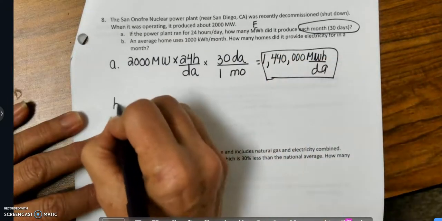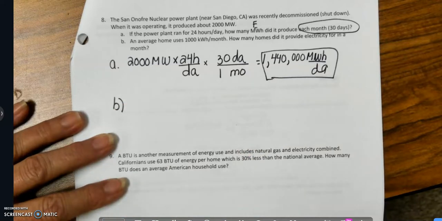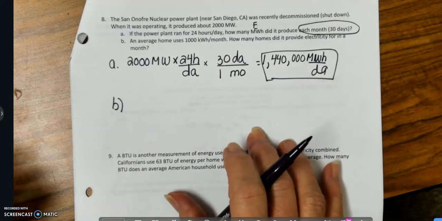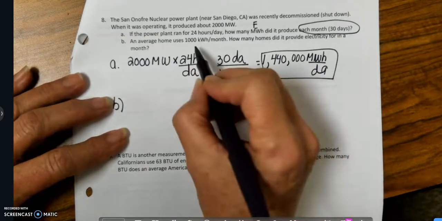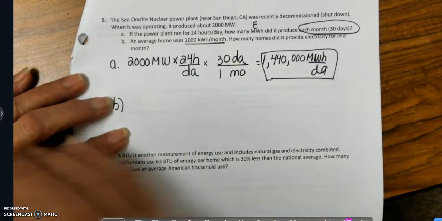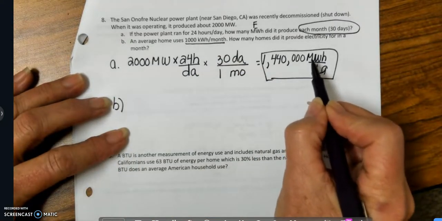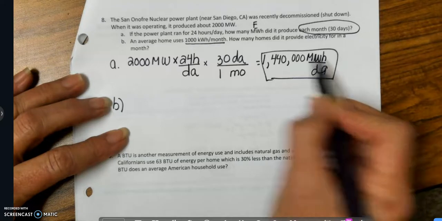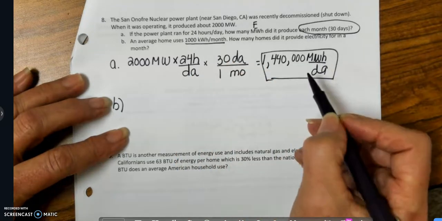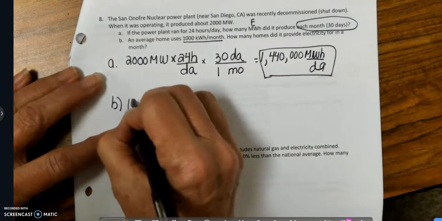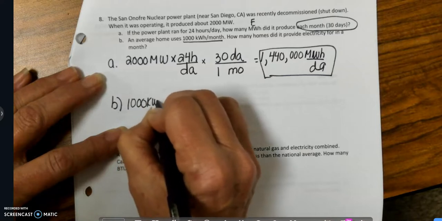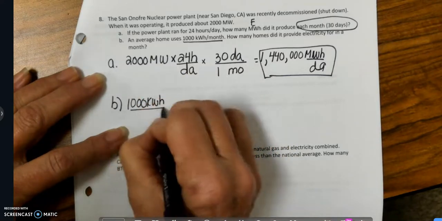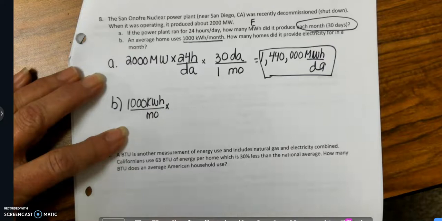All right, so now it says, if an average home uses 1,000 kilowatt hours per month, how many homes did it provide electricity for in a month? So the average home uses this much, but notice that my values are in megawatts. So the first thing I've got to do, if I'm going to compare the two, is take my 1,000 kilowatt hours per month and convert that to megawatt hours.